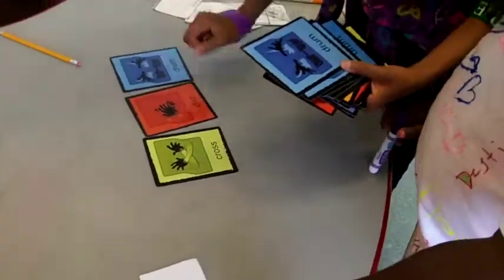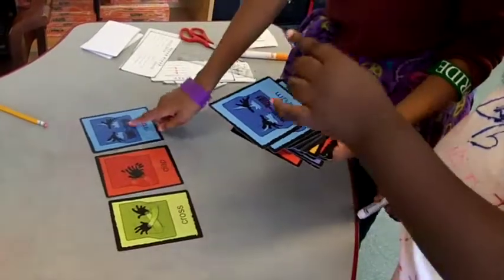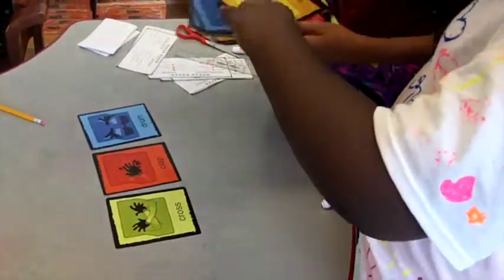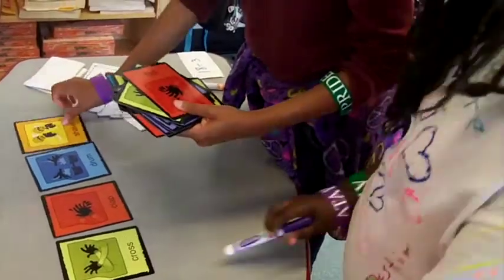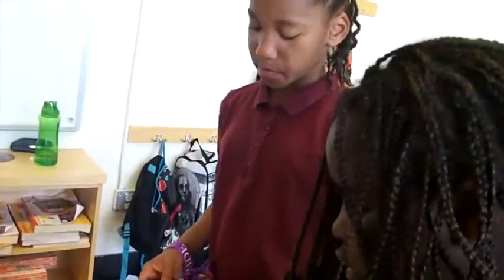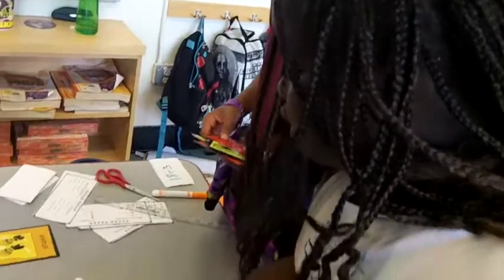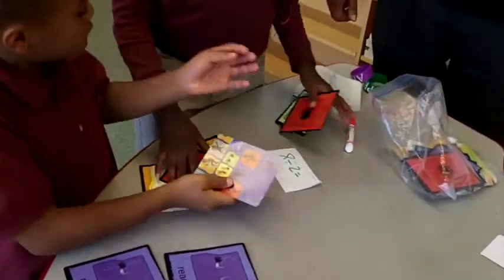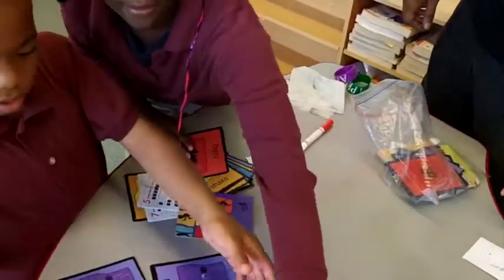Work together, you're not going to be the boss now. So you need how many total? 8. But you need how many more? 2. Good. So you have 4. How many more do you need?